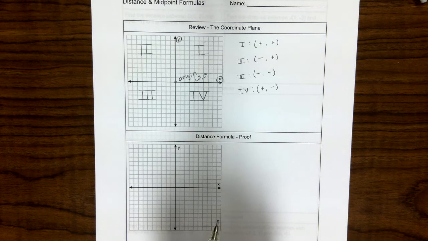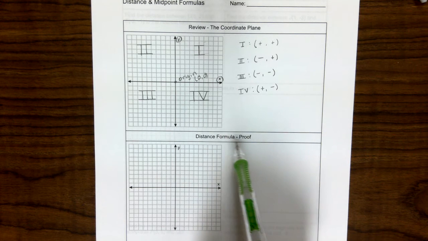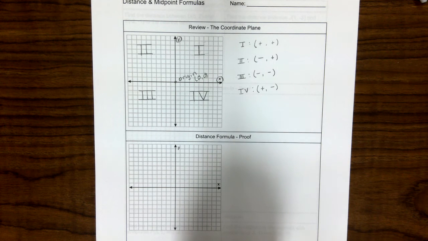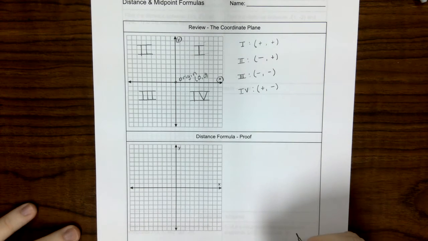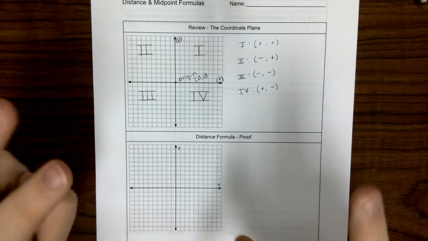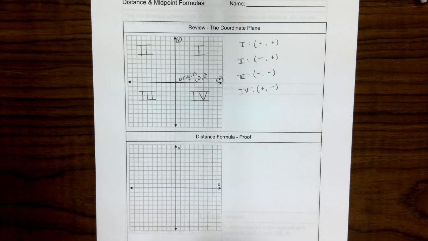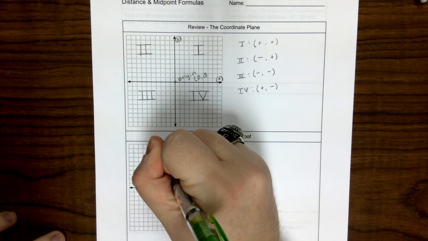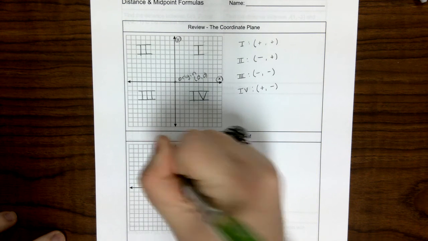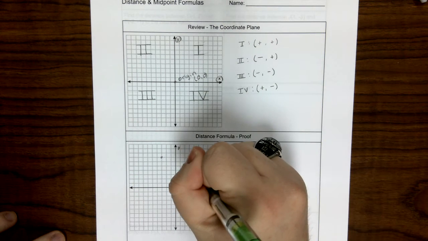But how often am I going to give you a horizontal or vertical segment to measure? Not very often. Especially when we're in the coordinate plane. That's why we use this formula. This will tell you the distance between any two points on the coordinate plane. So I'm going to try and prove this informally using two random points. Let's just put one here. And let's put one here.